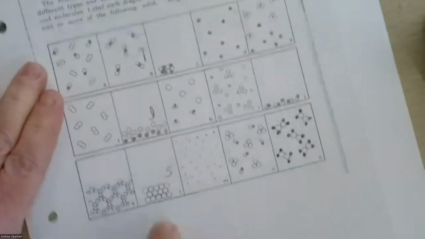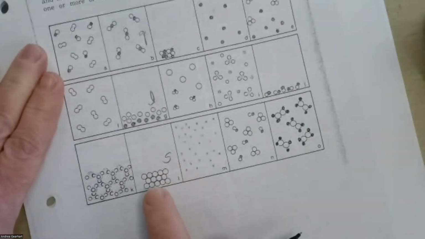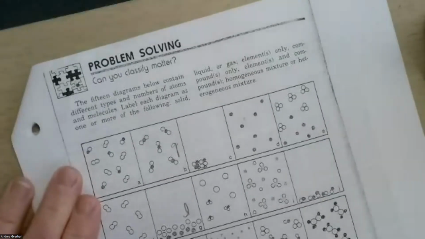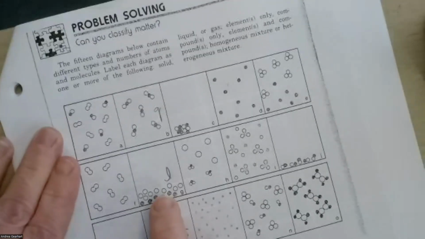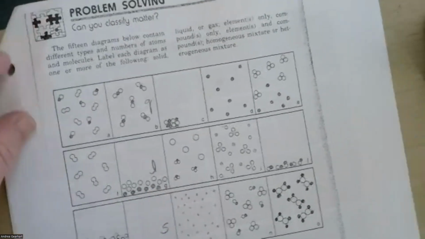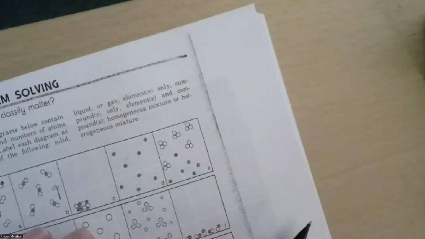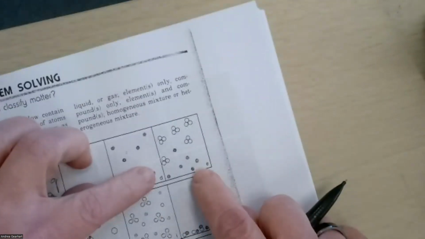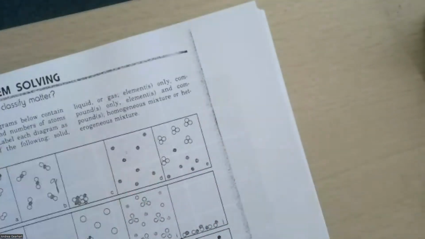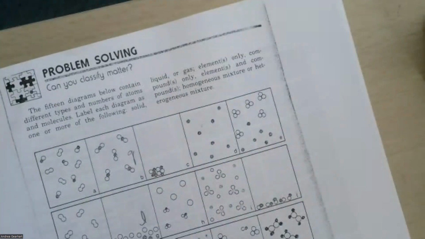This is a compound, two different elements, same element as the solid. Heterogeneous, we can see layers. Oh, element with compound. I say this is homogeneous gaseous state, where this element and compound heterogeneous. So that gives us a little experience with particulate diagrams for Unit 1.